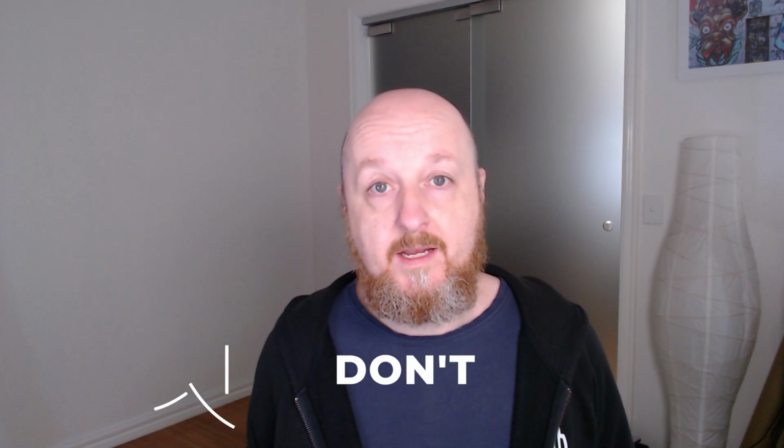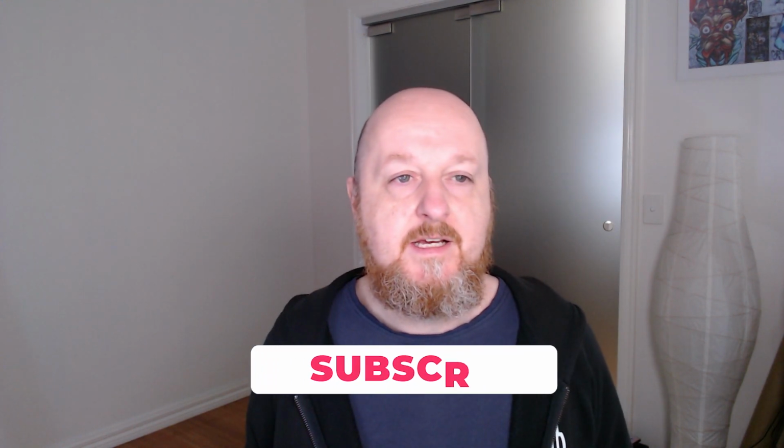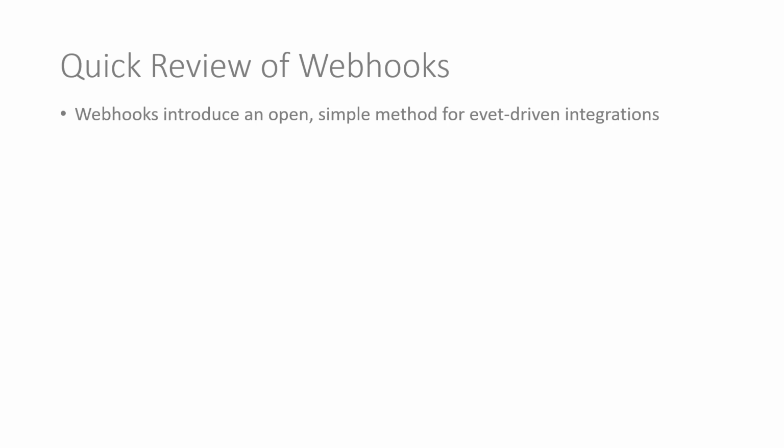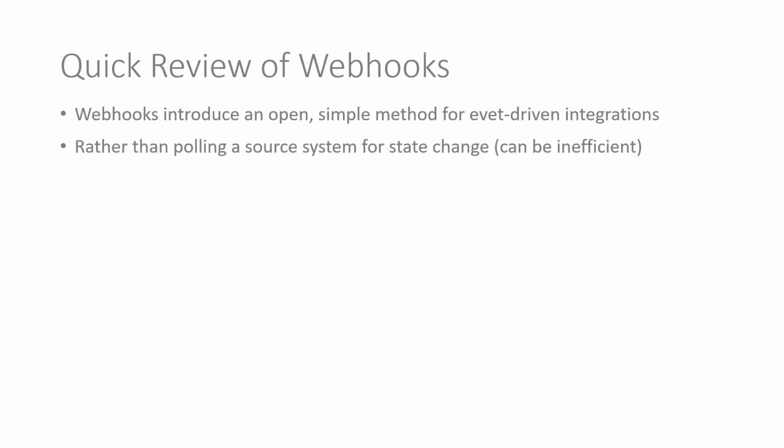Now, before we go on and look at the solution, let's just do a quick review of webhooks. I'm assuming if you're here, you know what they are, but let's just do this quickly so we're all on the same page. So, webhooks are a way to introduce event-driven patterns into your integrations in an open, relatively simple way.